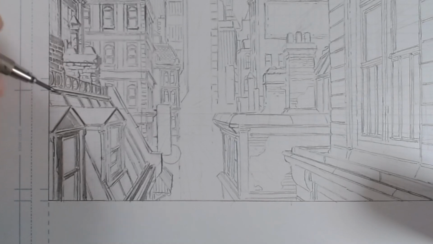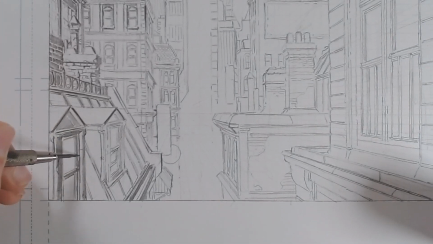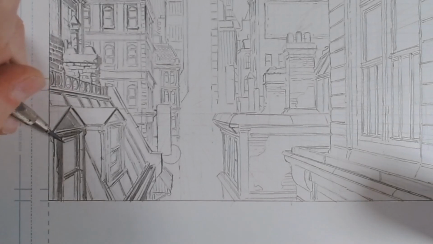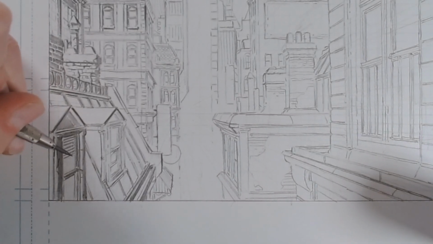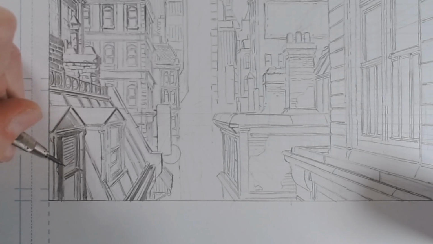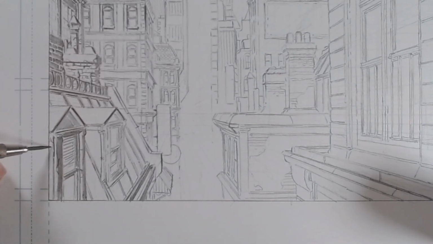Now I've left a bit of a light. You can see it's actually on the underneath side of the little roof peak there, but I'm doing that just really for separation. I'm putting in a Venetian blind. It's a detail that can really work to break up a window.